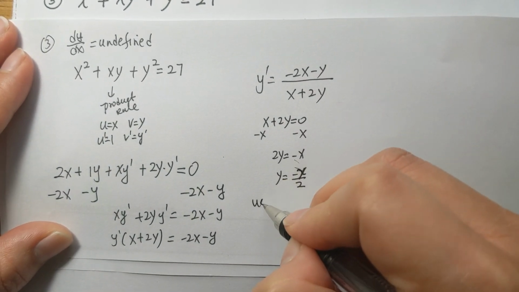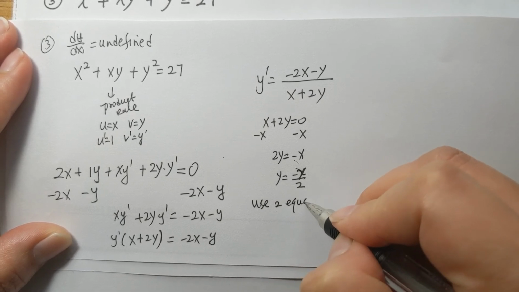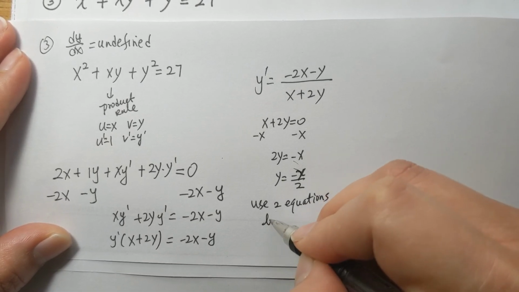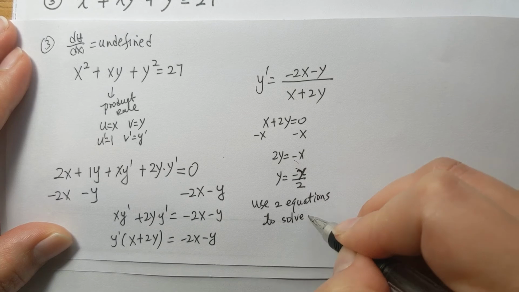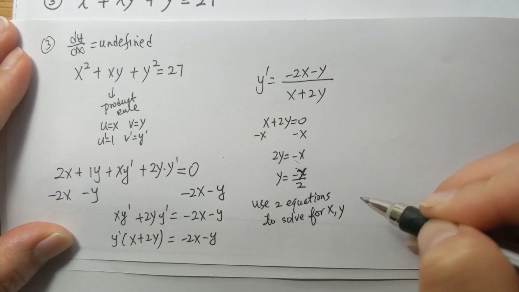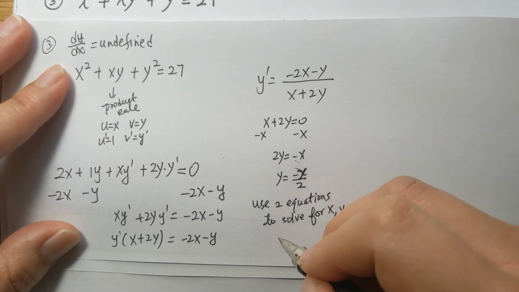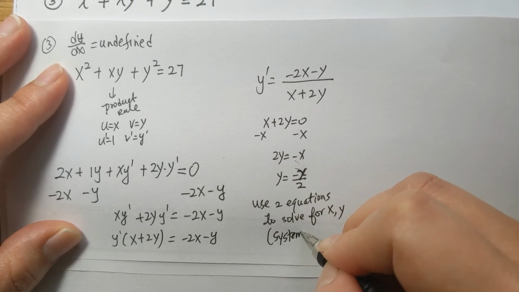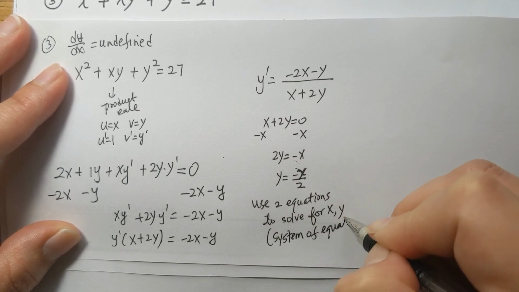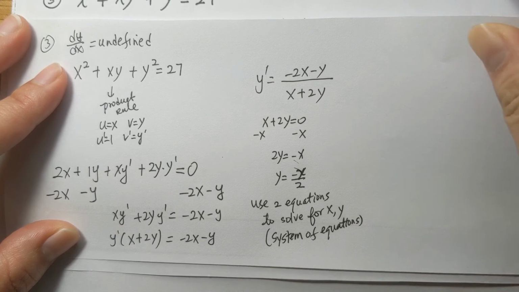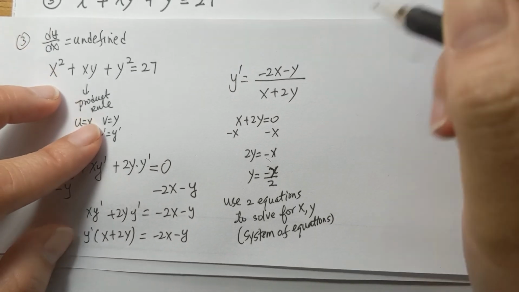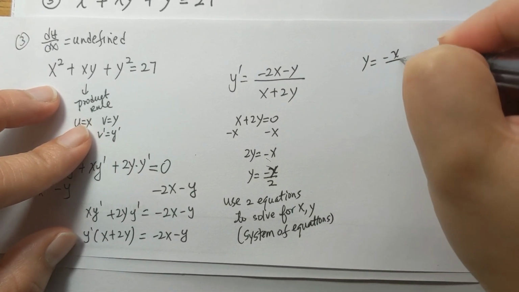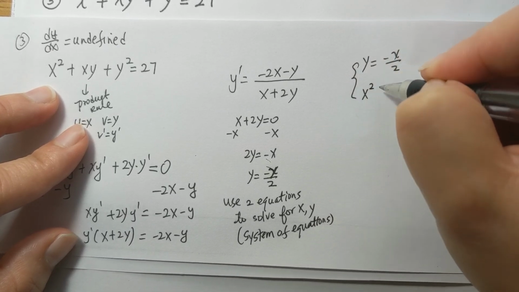We're going to use two equations to solve for x and y. So a system of equations: the one that we just found and the one that is given.